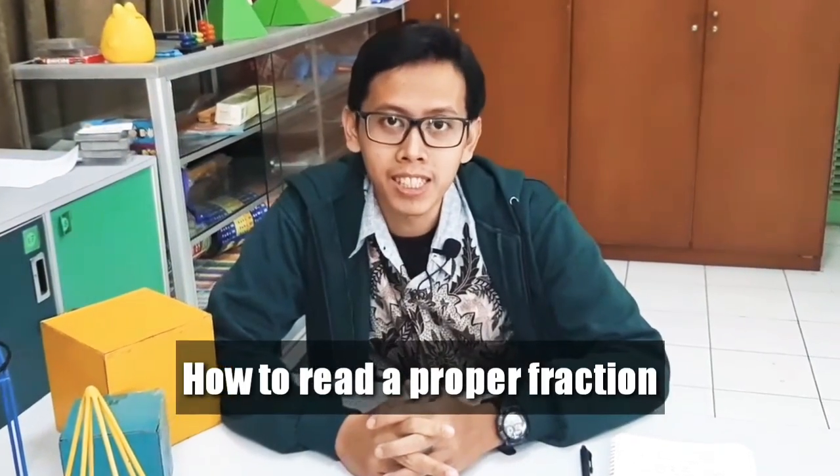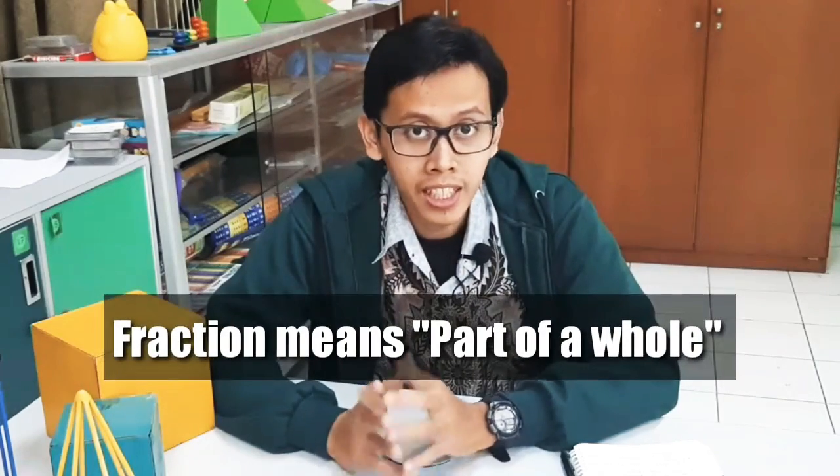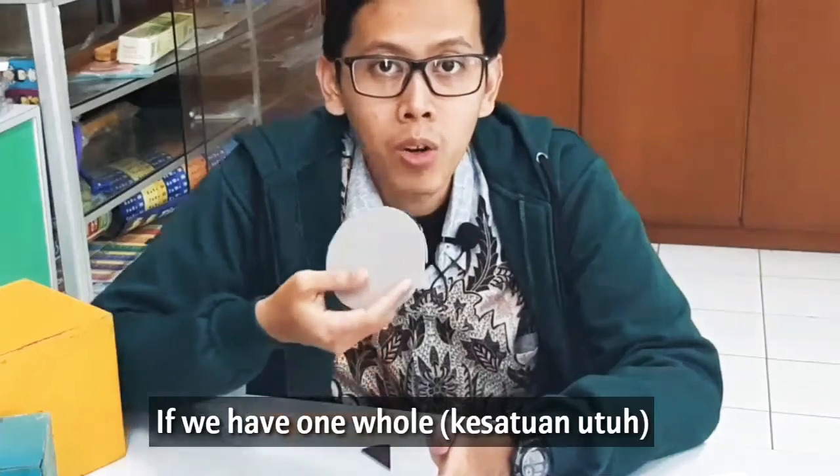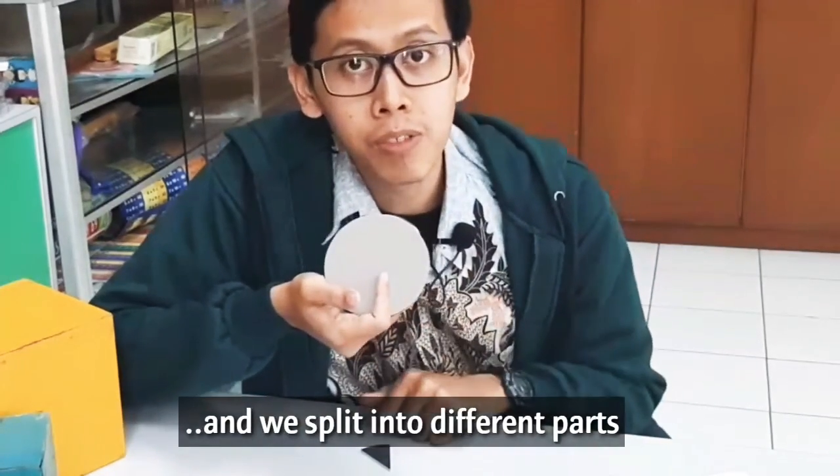Okay, let's put the donut aside first. Before we step on into improper fractions, I want you all to recall how to read a proper fraction. Now we know that fraction means part of a whole. If we have one whole and split it into different parts, that means it is a fraction.